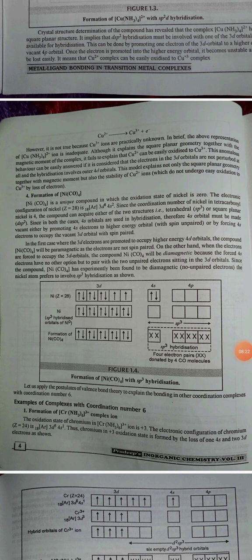However, it is not true because Cu3+ ions are practically unknown. In brief, the above representation of the [Cu(NH3)4]2+ ion is inadequate. Although it explains the square planar geometry together with the magnetic moment of the complex, it fails to explain that Cu2+ can be easily oxidized to Cu3+.